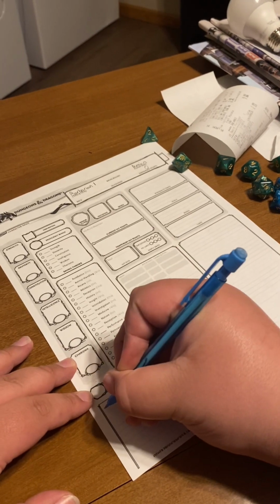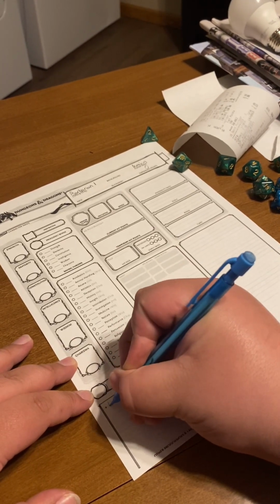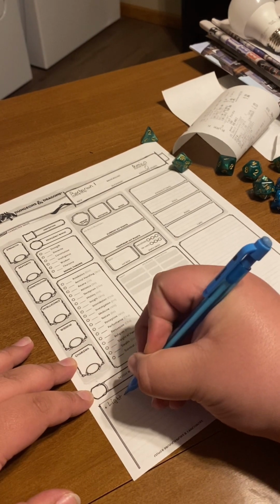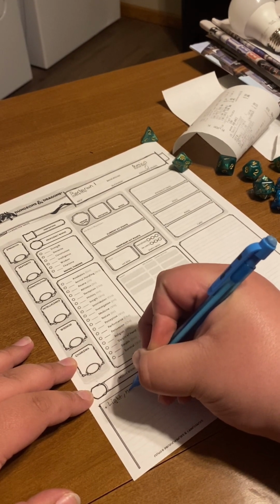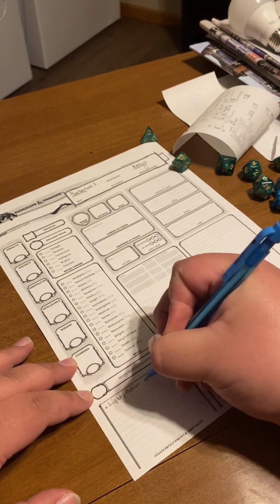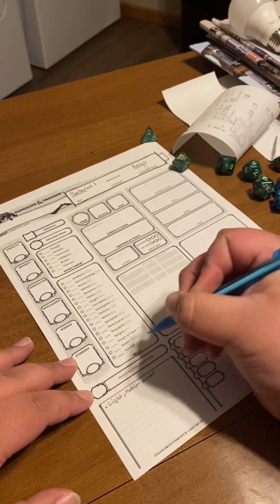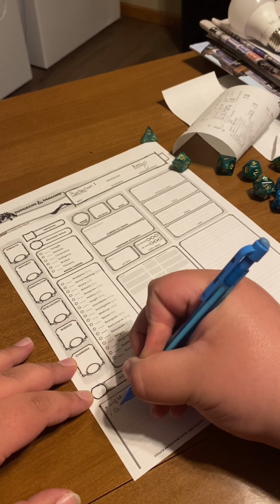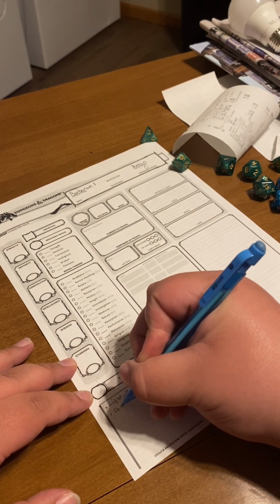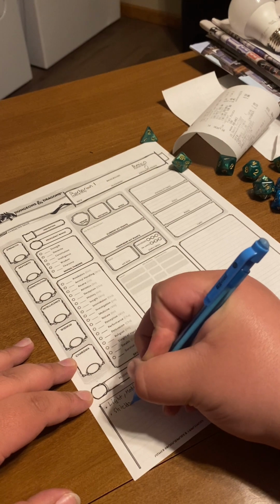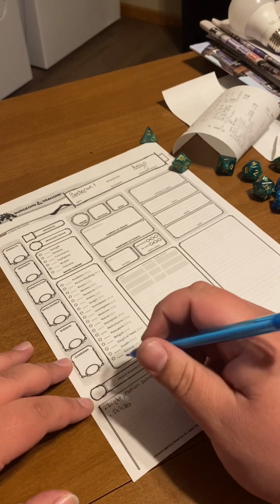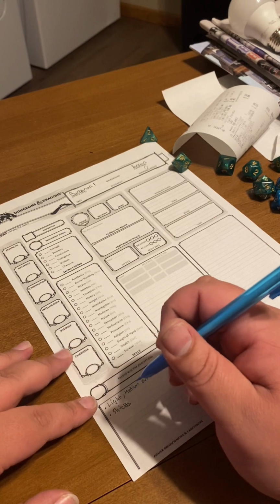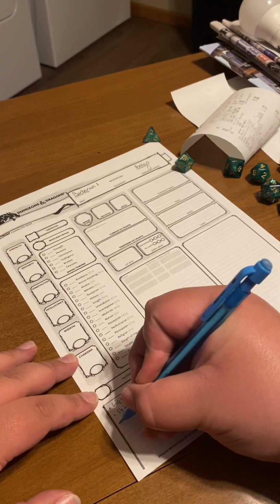So let's write that down. And then we're also proficient in simple weapons and martial weapons. So we can add those too.